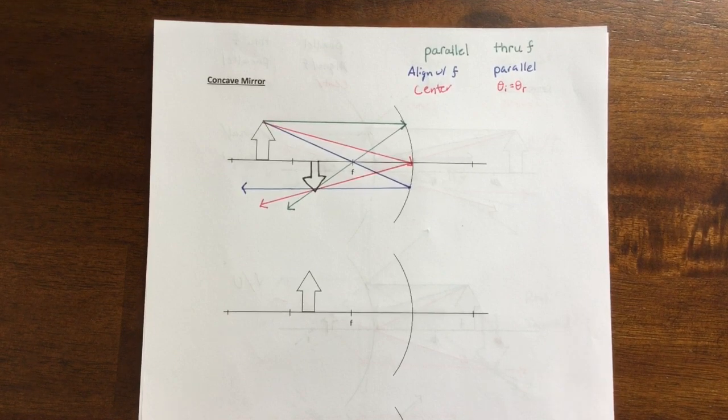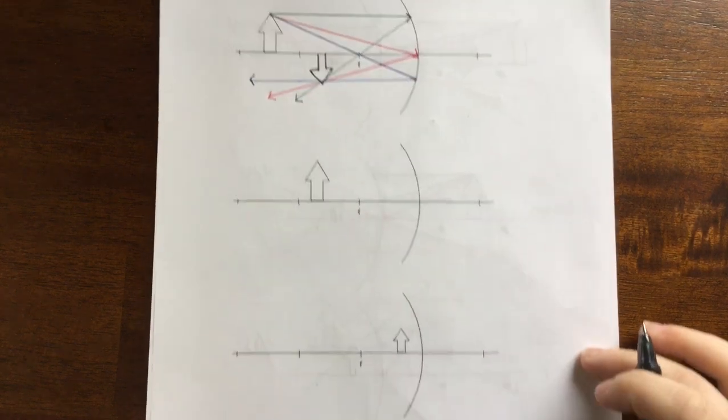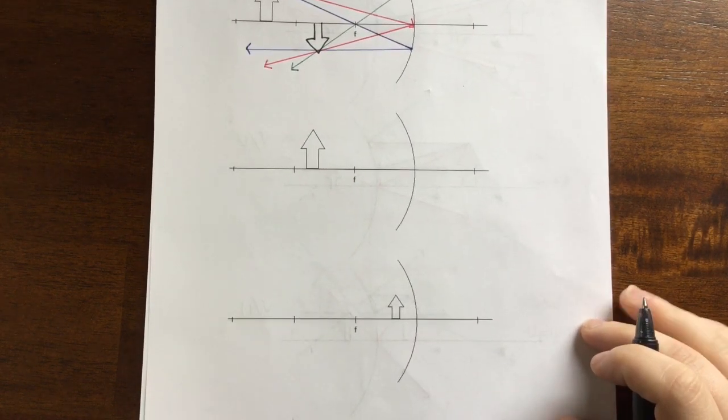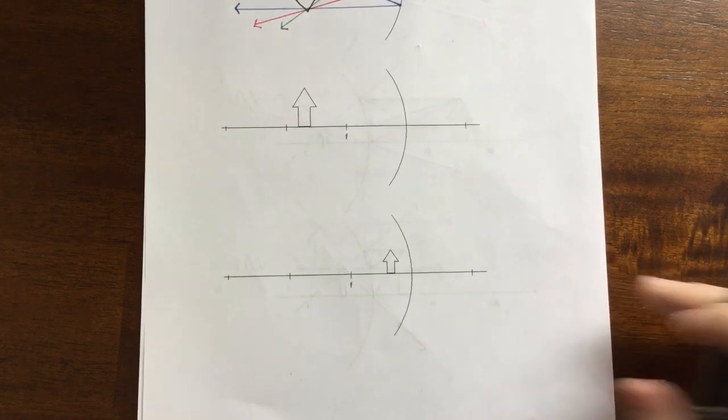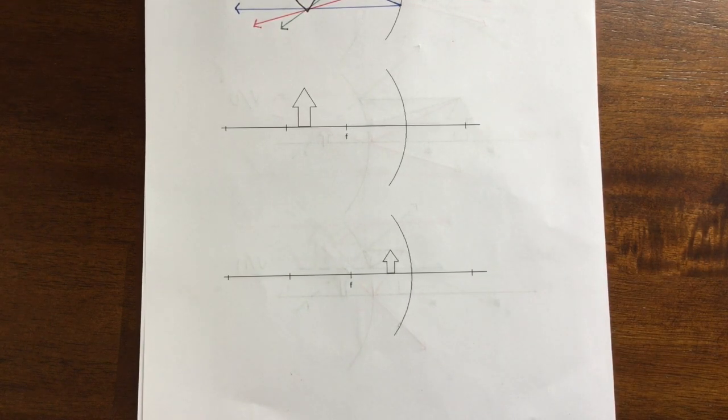Try this for the next two, and I'll tell you that one of them gives a virtual image and one of them gives a real image. Try and figure out which one is which.